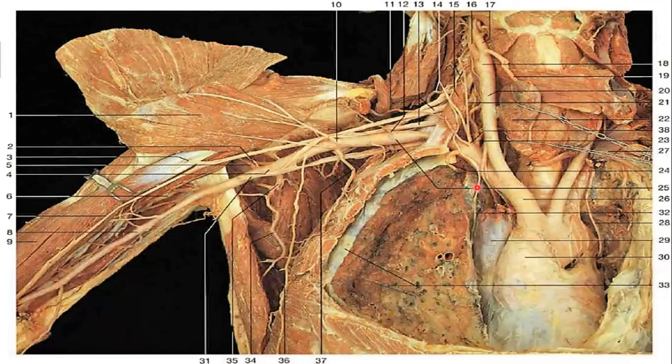Let's start from the known. Okay, this is your heart. This is your ascending aorta. Then it gives off three branches: the brachiocephalic trunk, left common carotid artery, left subclavian artery. Then your brachiocephalic trunk will give you your right common carotid artery and your right subclavian artery.